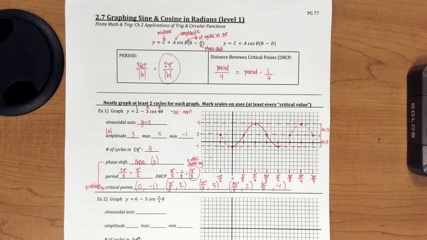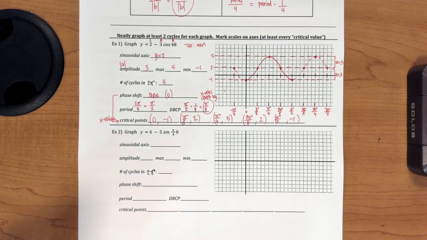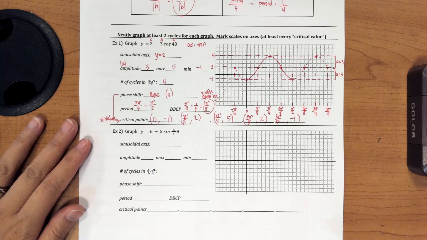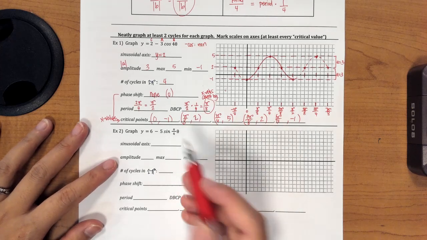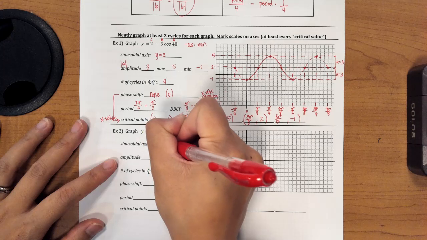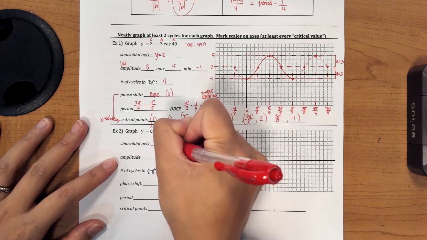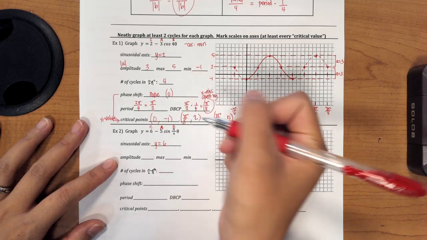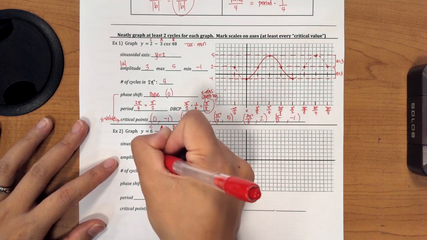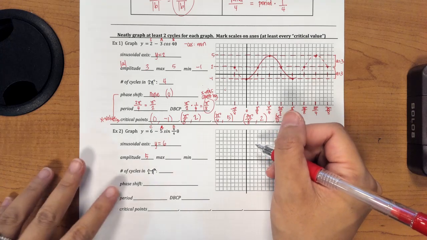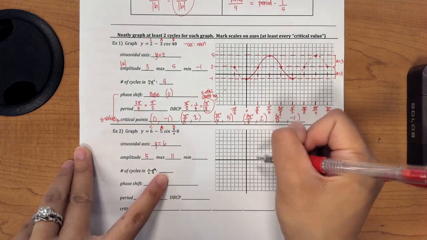Okay, we'll do another one. Everything is exactly the same. The only difference is that now your b value is a radian. So let's see, sinusoidal axis. We have y equals, that's our c, 6, a, and b. Let's do capital letters. So amplitude is 5. If I'm starting at 6 and going up 5 more, I need to go to 11, which I don't have on here.